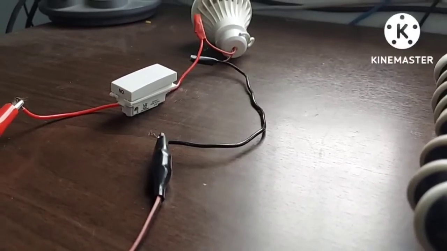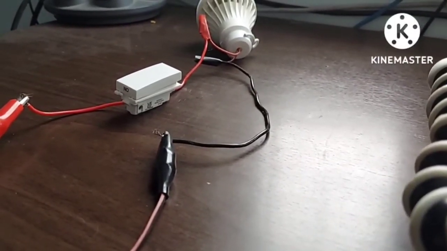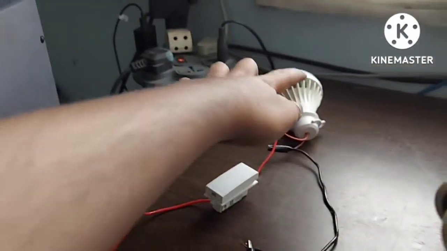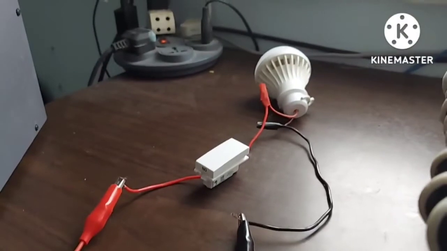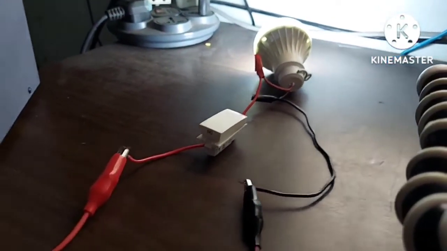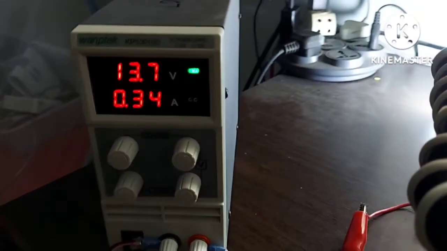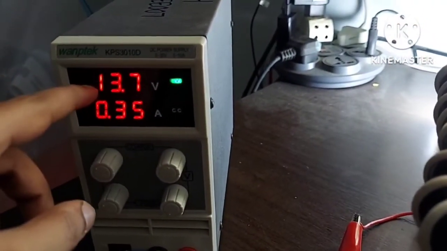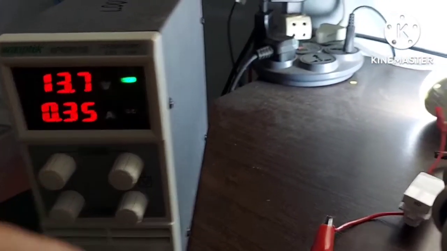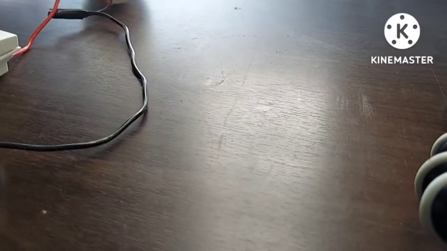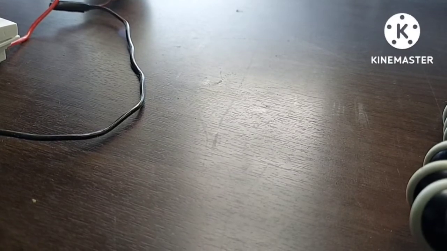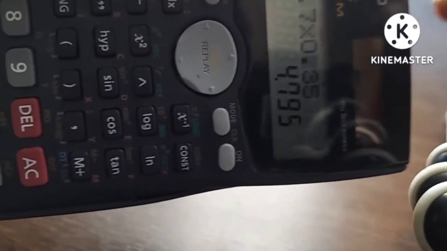Okay, so now I have removed my inverter from the circuit and connected this power supply directly to this 12 volt DC bulb, and let's see how the current consumption changes. Now, if you look at it, at 13.7 volts, that is the same voltage, the current is 0.35 amperes, that is 350 milliamps. So when we put it in the calculator, it gives approximately 4.795 watts.